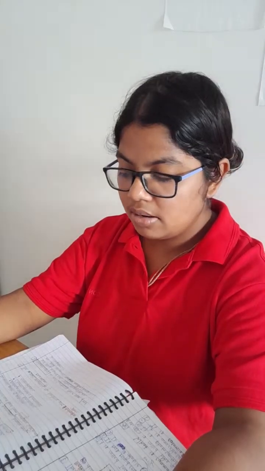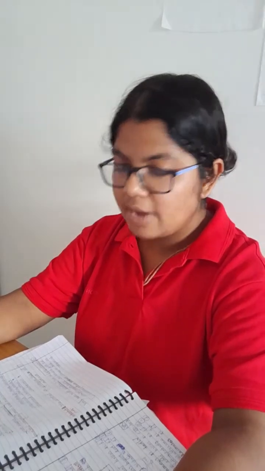Comma shape bacteria is vibrio, that is its singular form is vibrio and plural form will be vibrios. And for spiral shape bacteria it will be spirillum and its plural form will be spirilla.